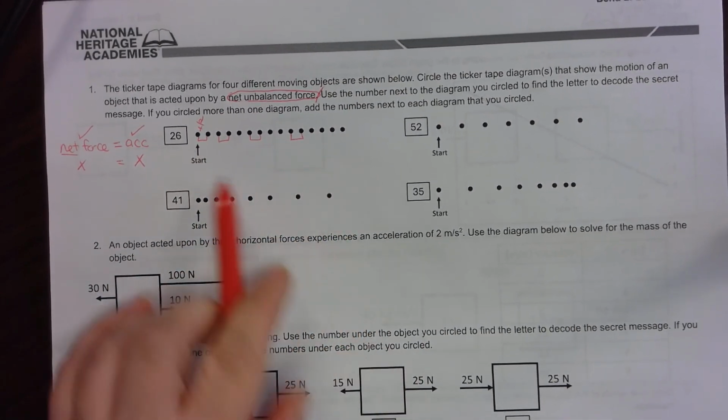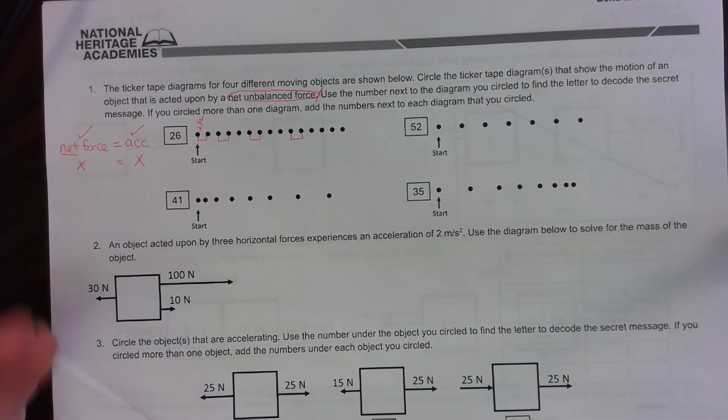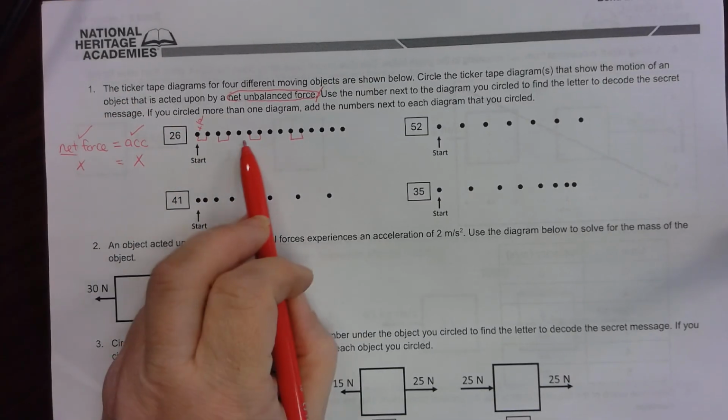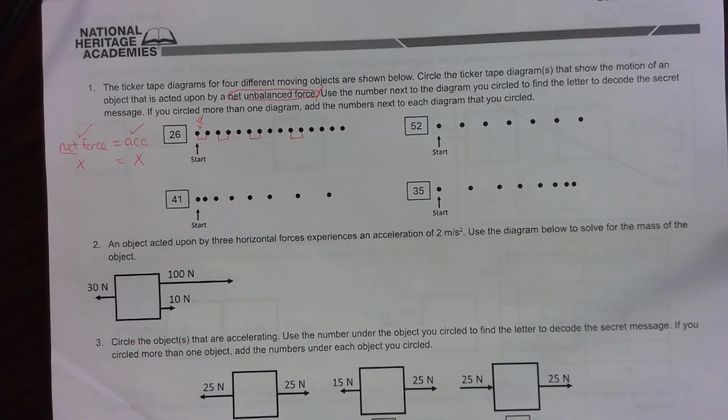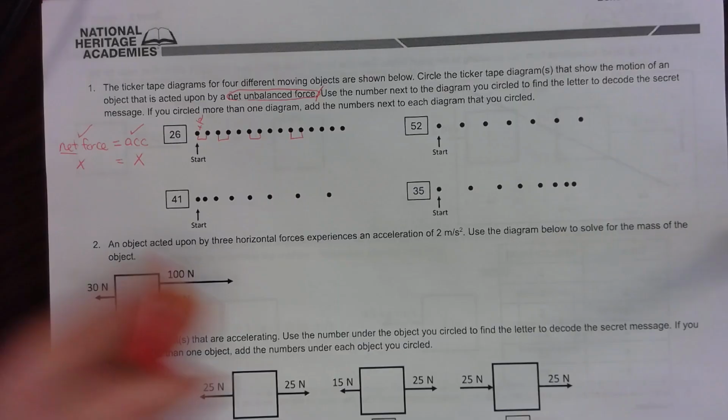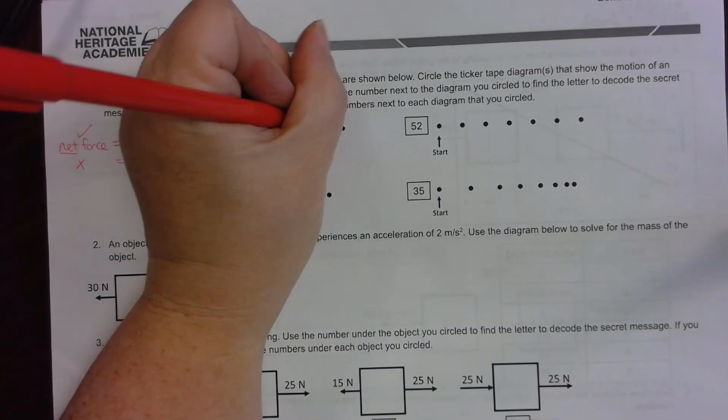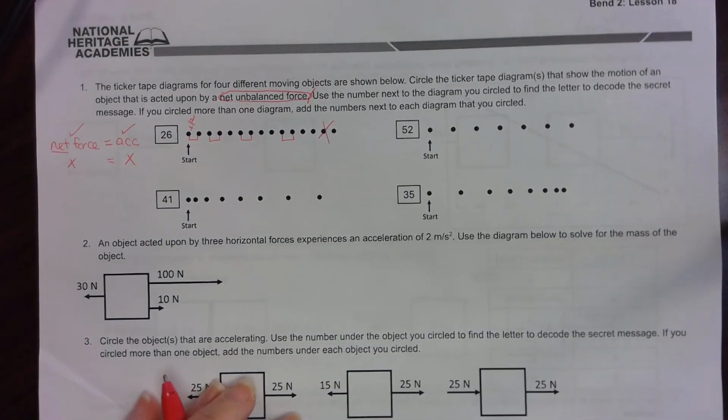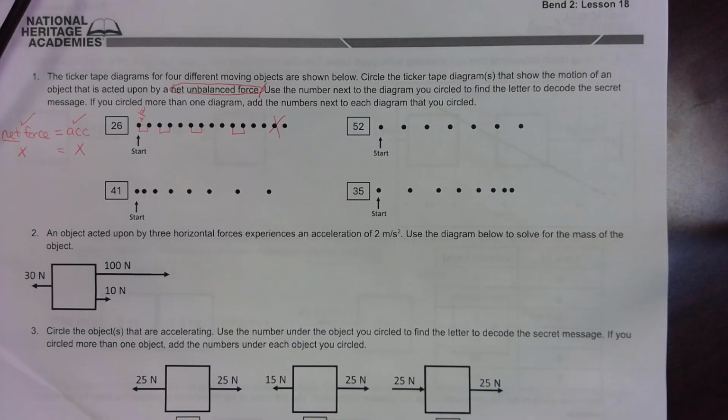So the time is always the same between the dots, but sometimes the distance changes. In these, every distance is the same. That means the speed is the same between every set of dots. I know that this one has not been acted upon by a net force. It's just moving in constant motion.